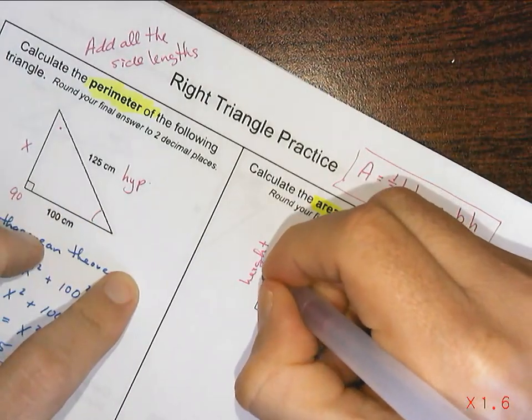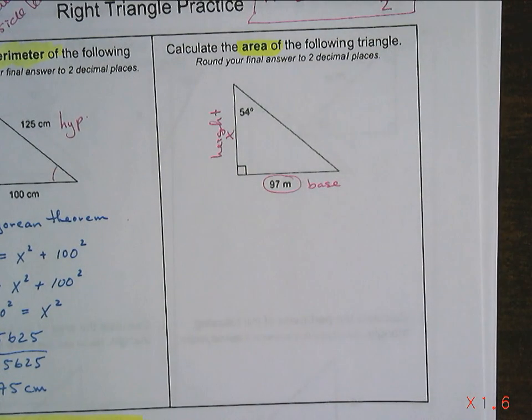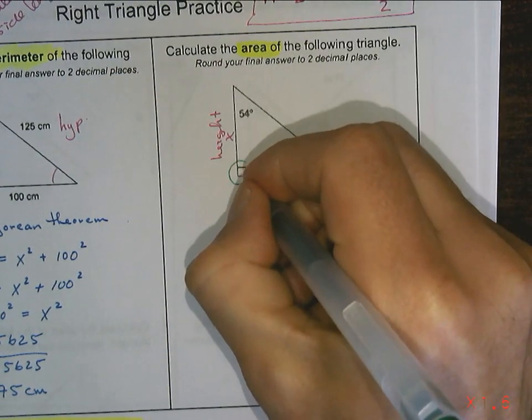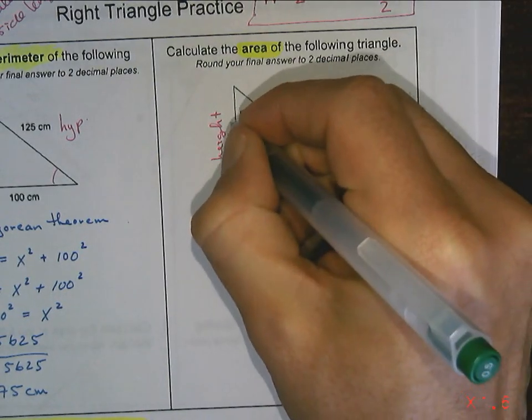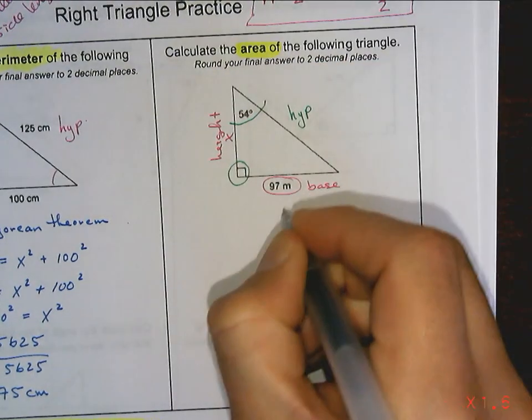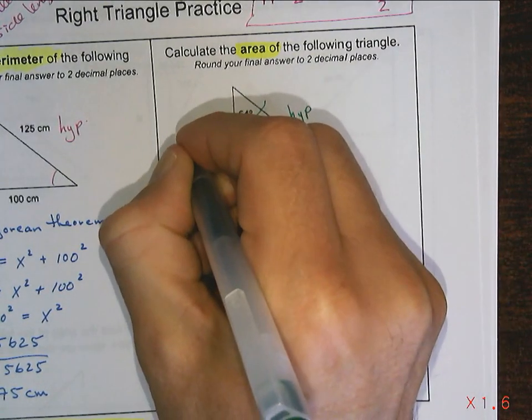Can I make it an x? I could have made it an h for height. I can make it an x, whatever I want. But I'll use that unknown variable. Okay, so let's see. What do we have? Well, in this question, we seem to have our 90 here, which means this is my hypotenuse. I have an angle given here, which means this is my opposite. And that makes this my adjacent.